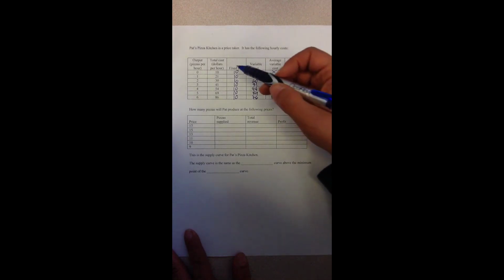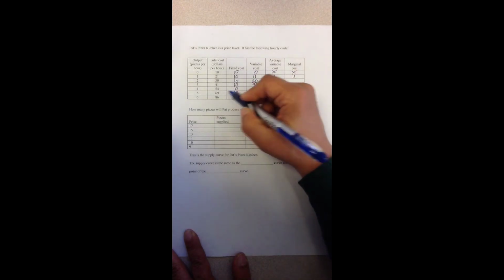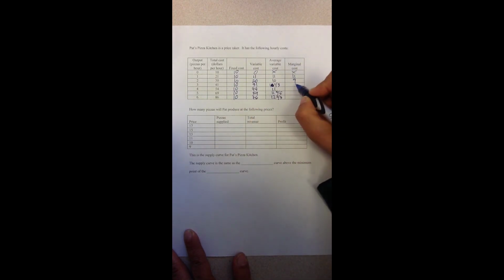Marginal cost, the change in total cost as we produce one more unit. So the first one was 11, 9, 11, 13, 15, and 17.